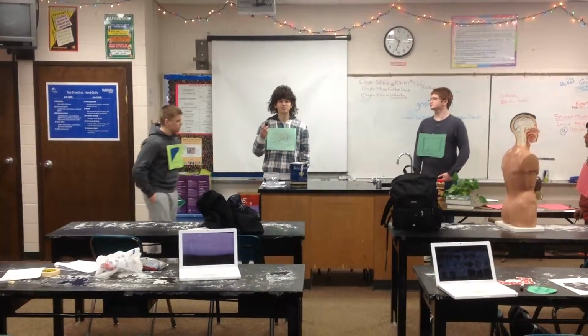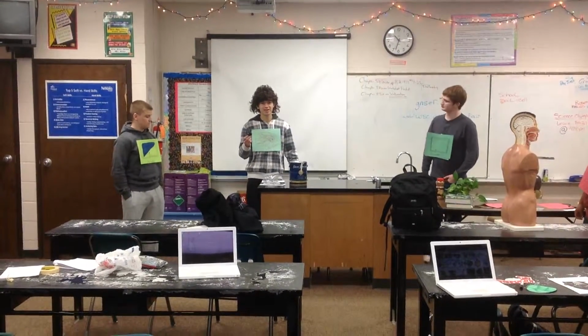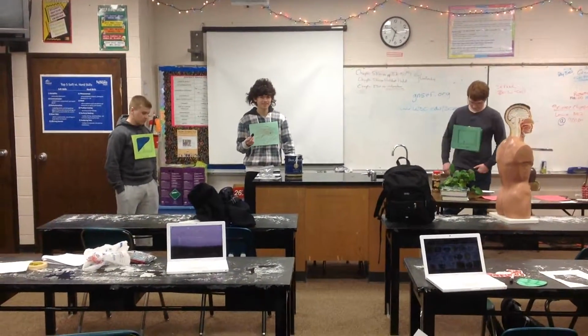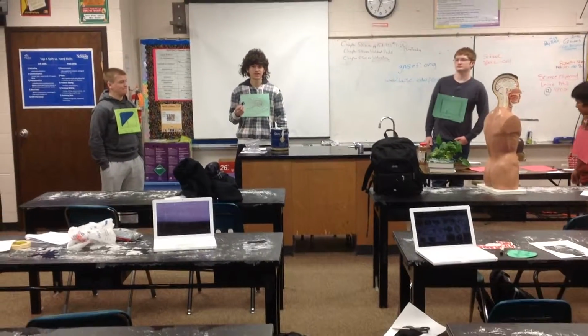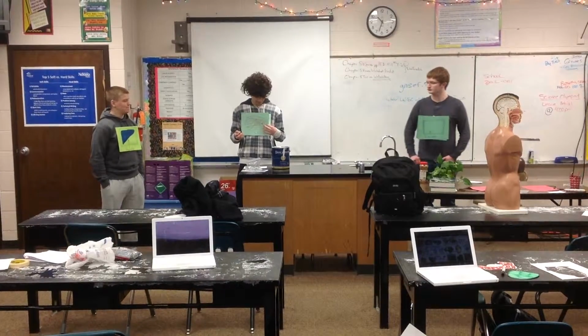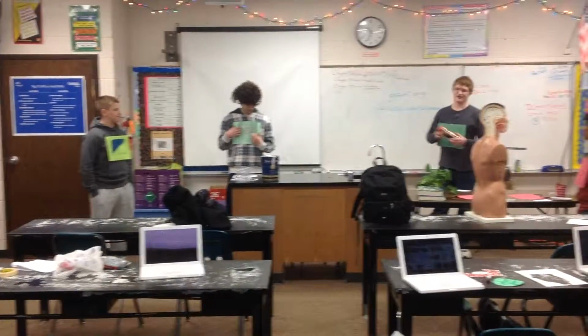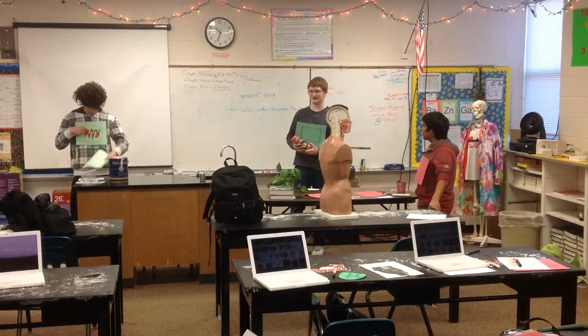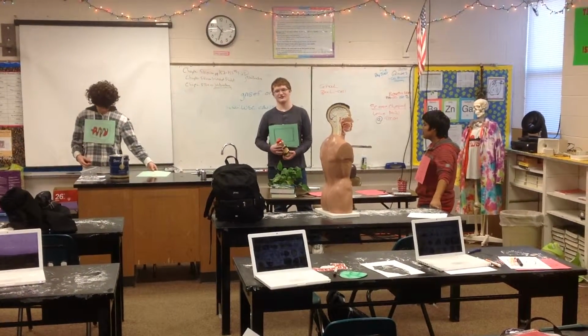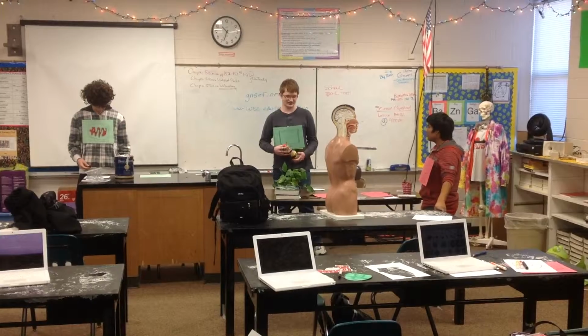This clump of string represents the cytoskeleton. The cytoskeleton is thread-like protein strands that crisscross throughout the entire cell. This jar of peanuts is just like the ribosomes, because it produces the protein in the cell.